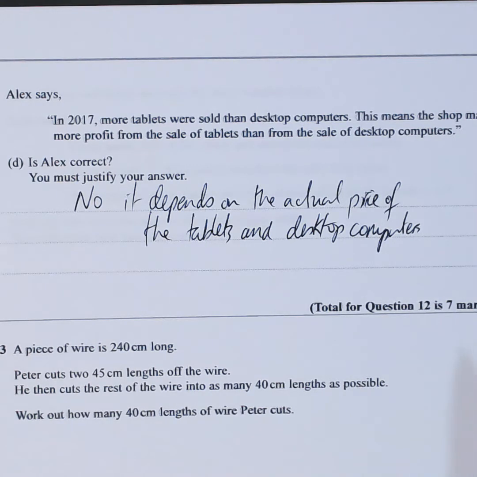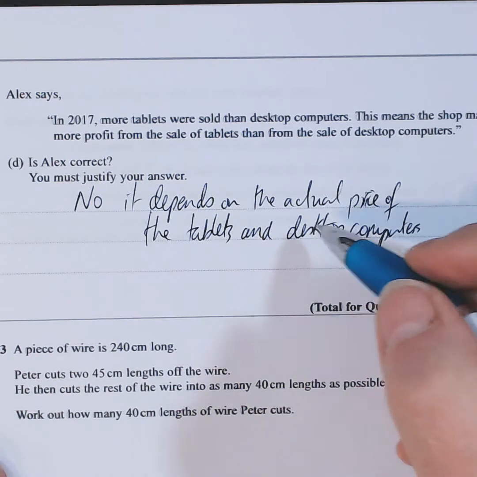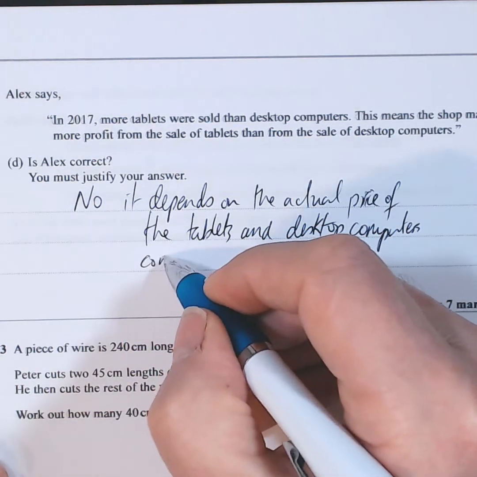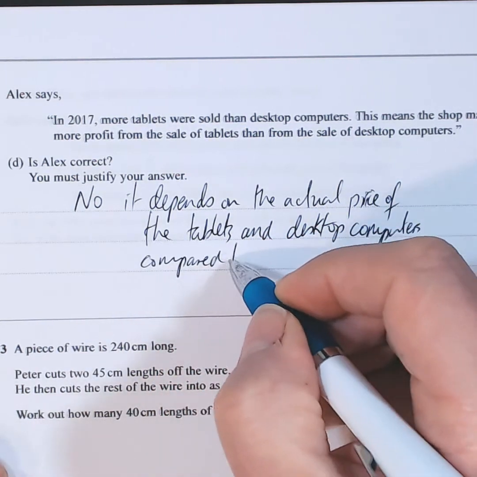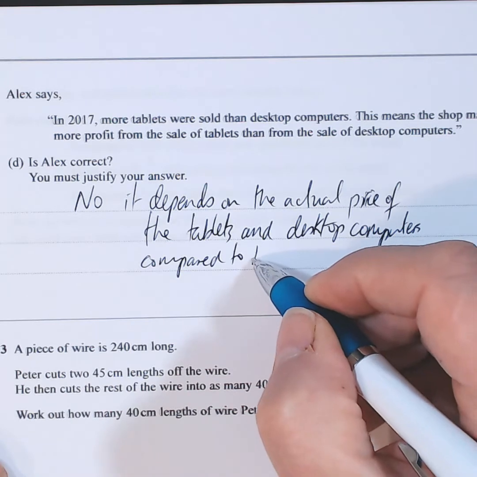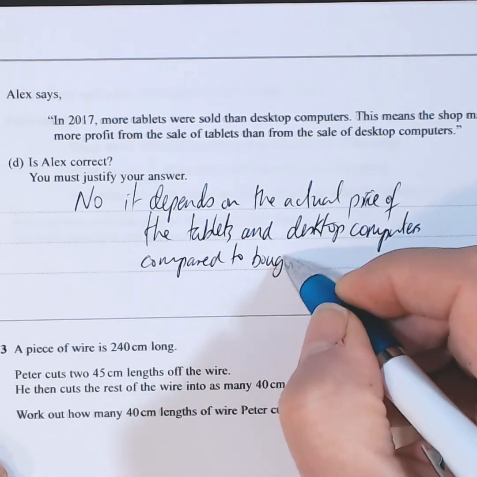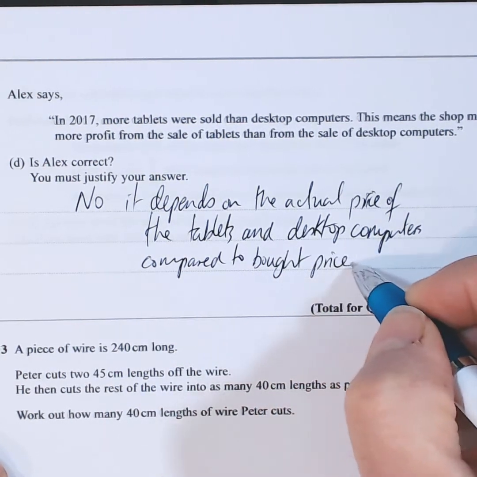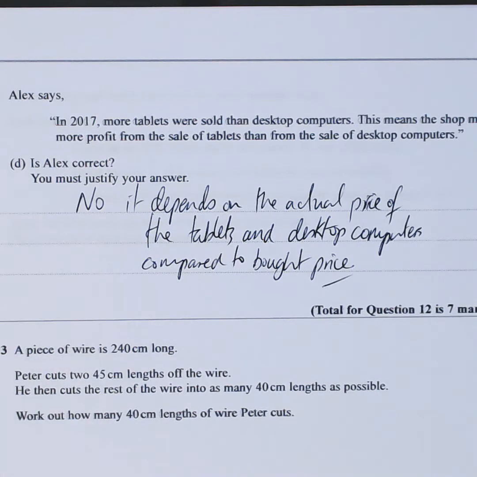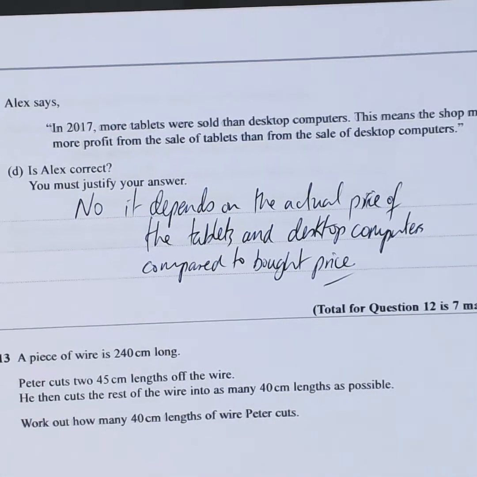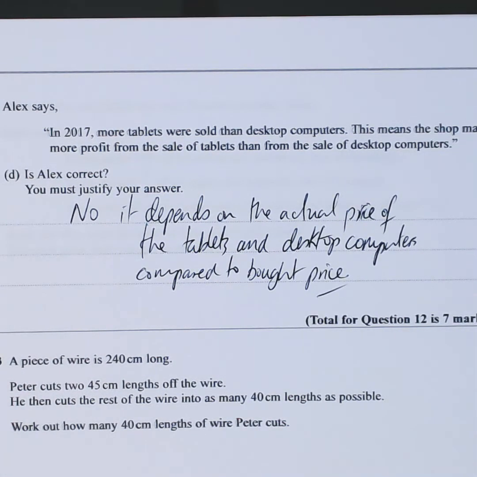So basically, compared to bought price. Yeah, so basically it's about the fact you've got to recognise that it depends on how much they actually sell the computers for and what profit they make.